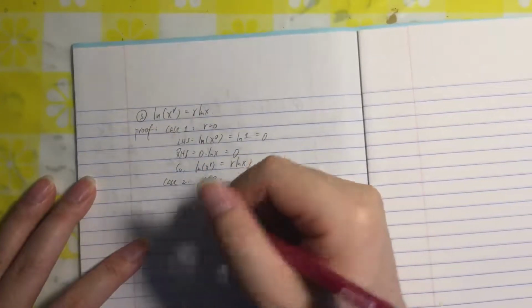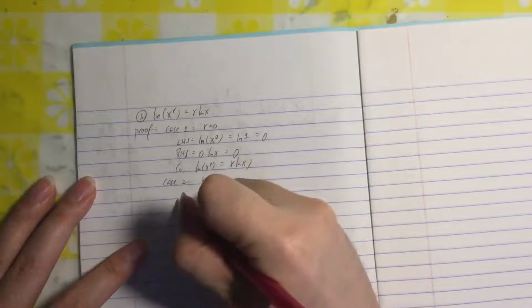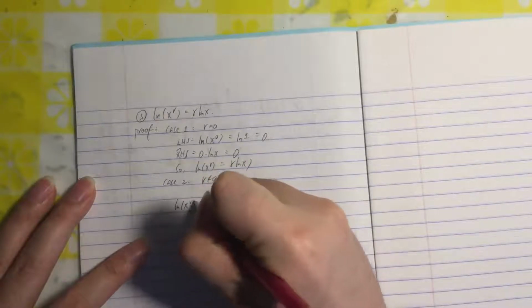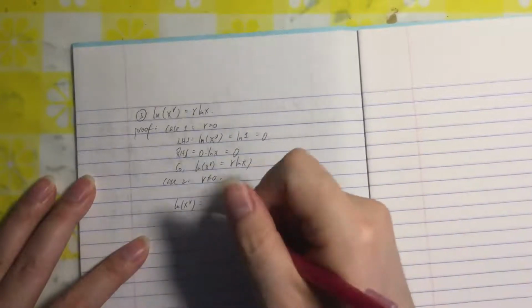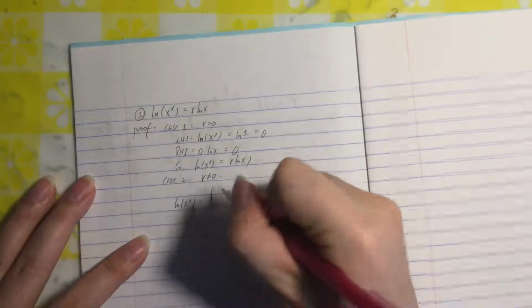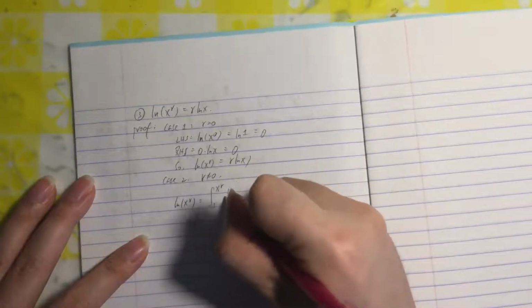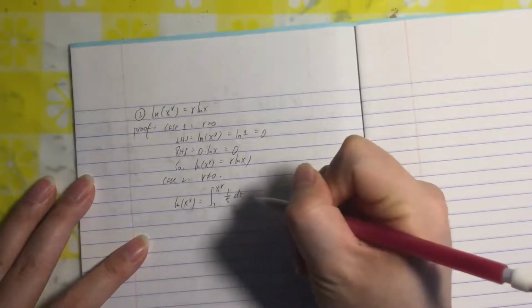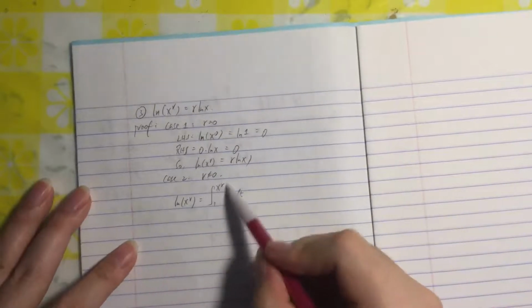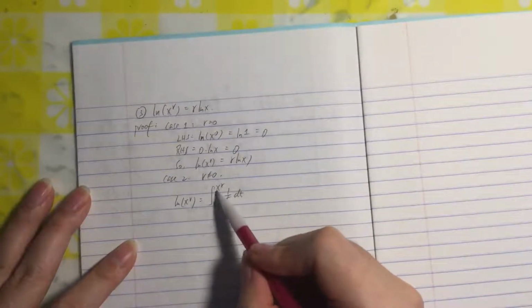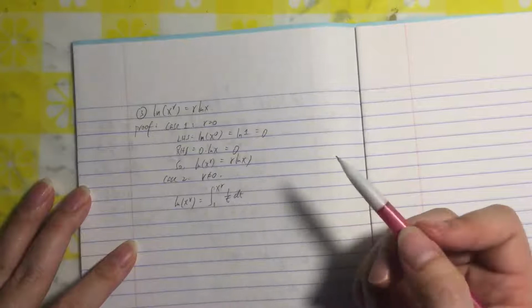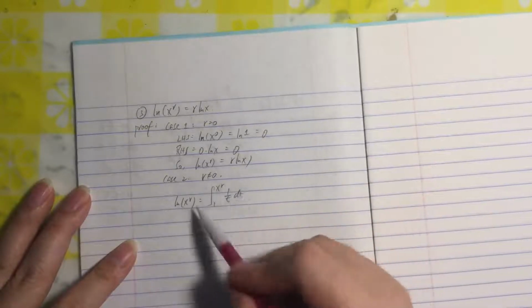How can we prove this? If r is not 0, then ln of x to the power r, that's the integral from 1 to x to the power r, 1 over t dt. That's the upper limit. Integral from 1 to x to the power r, 1 over t dt. Now, how can we prove this?